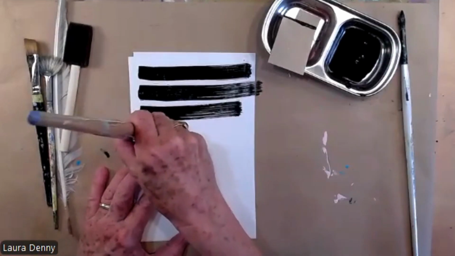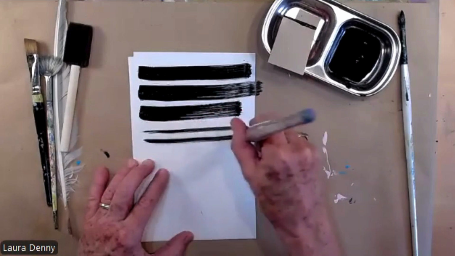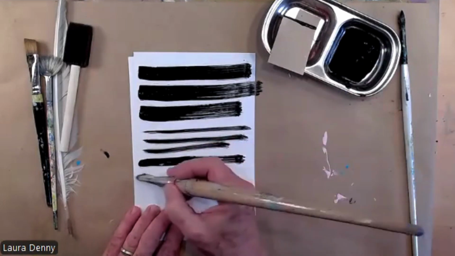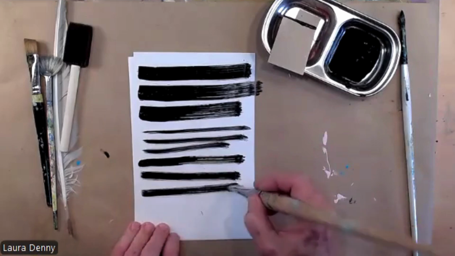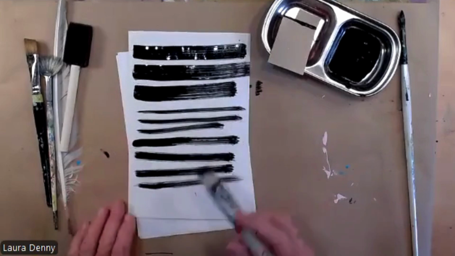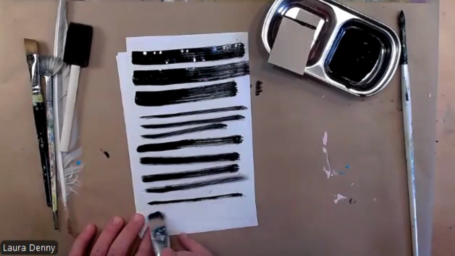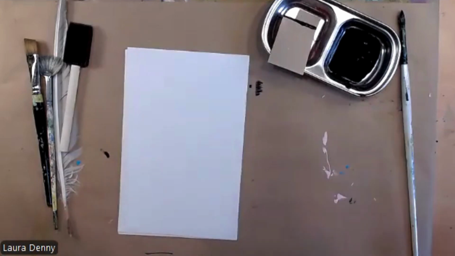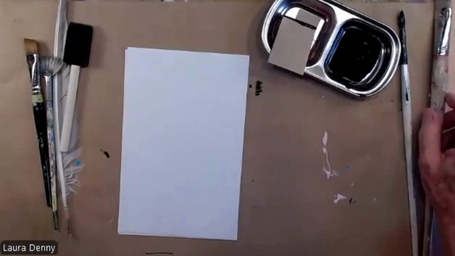And if I hold it up, here's the top surface. And here's the side. Again, varying the pressure and the surface you use, and then if I add water, that changes the whole thing. And of course, I forgot to bring my water out here with me.